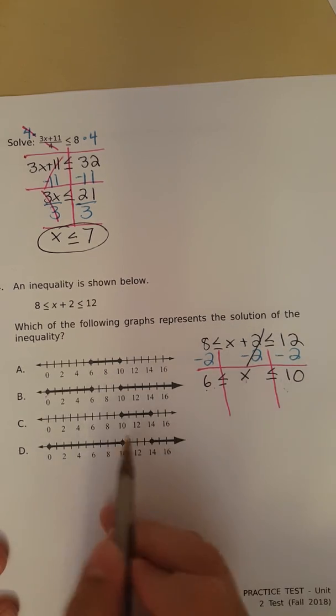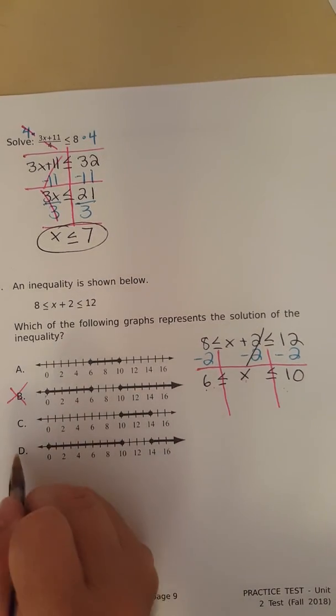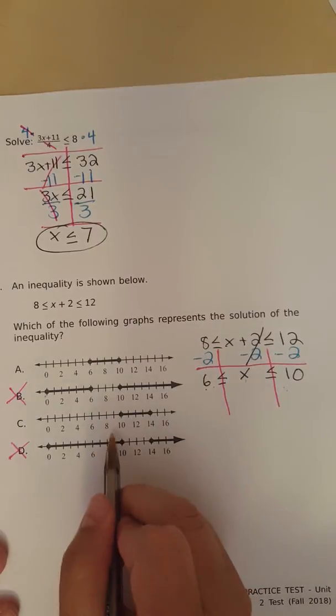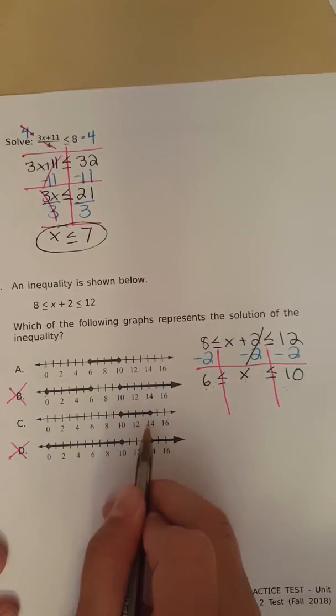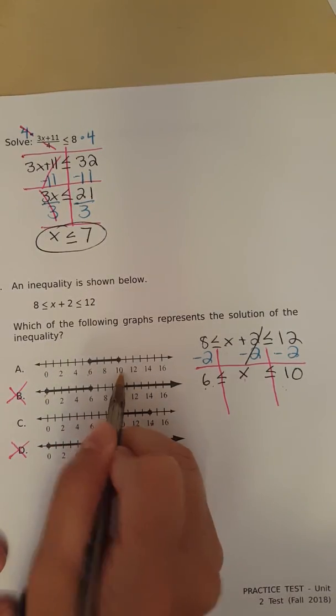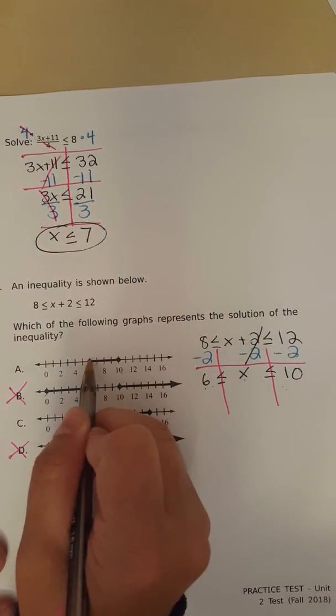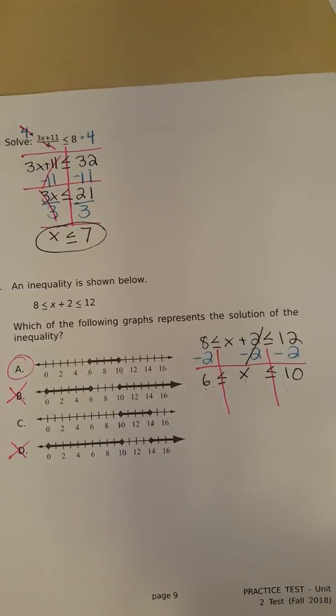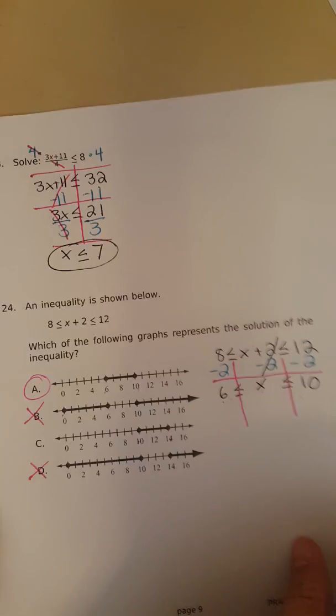So B is going 2 different directions, as is D. C has x being between 10 and 14. A is looking at 6 and 10, and that equal to part tells us we're going to have our closed circles because those numbers are a part of the solution. They are included. So our correct answer for that one would be A.